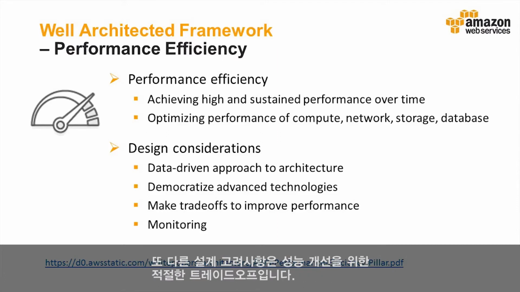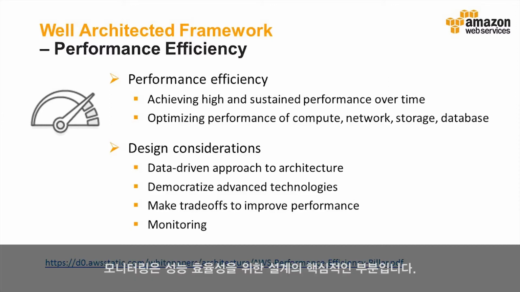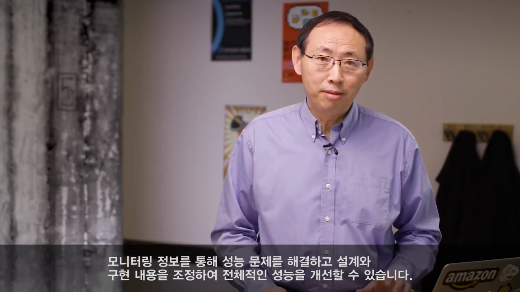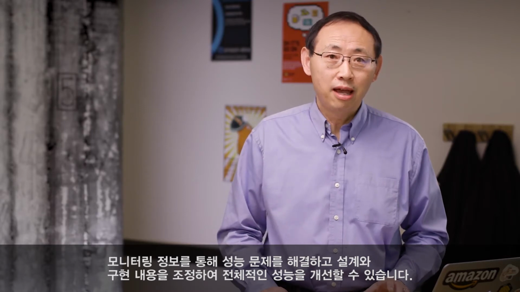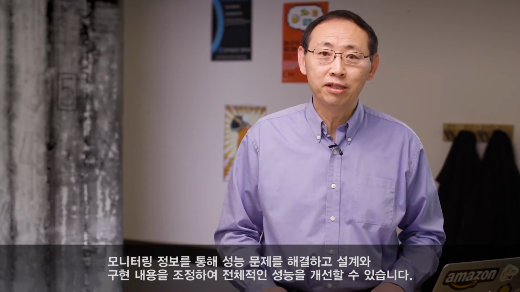Another design consideration is making proper trade-offs to improve performance. For example, higher performance can be achieved by relaxing constraints on consistency or durability dictated by application requirements. Monitoring is a critical part of the design for performance efficiency. With monitoring information, you can remediate performance issues and fine-tune design and implementation for performance improvement.